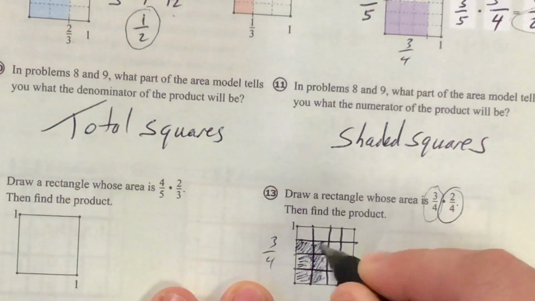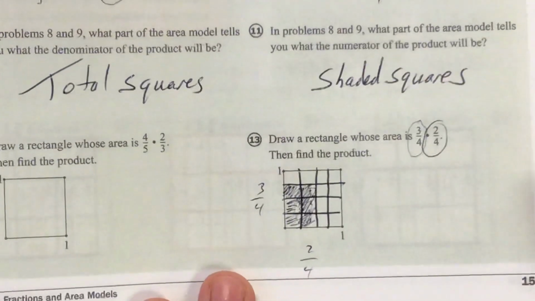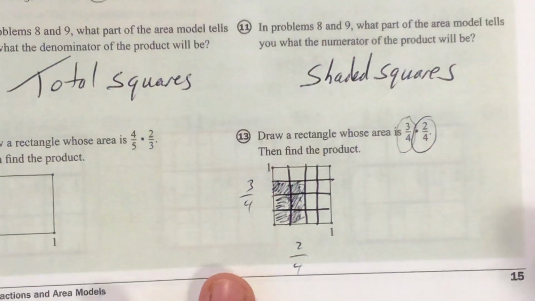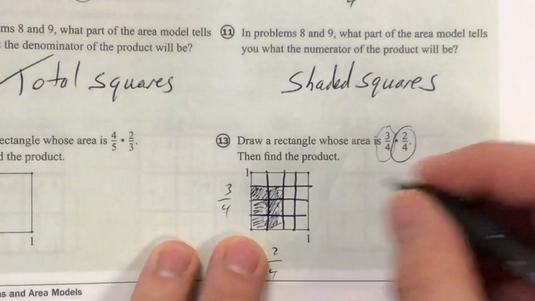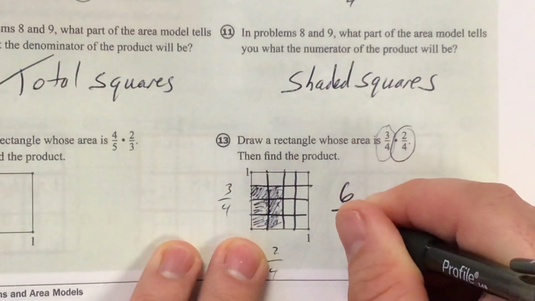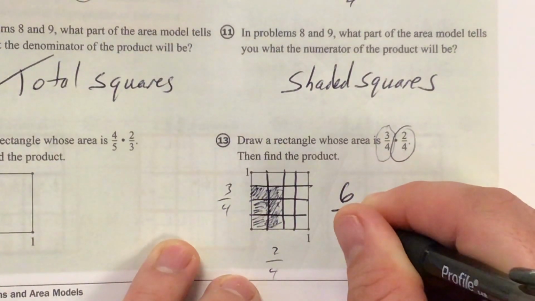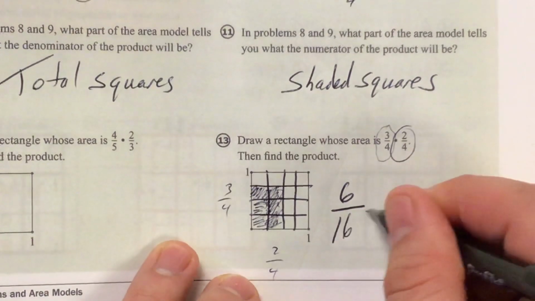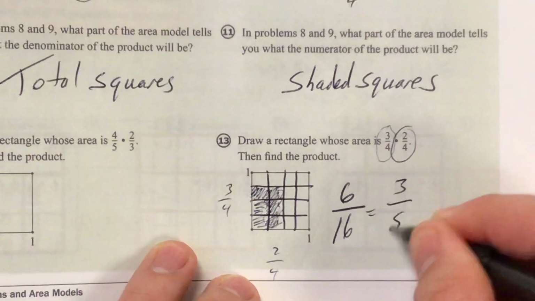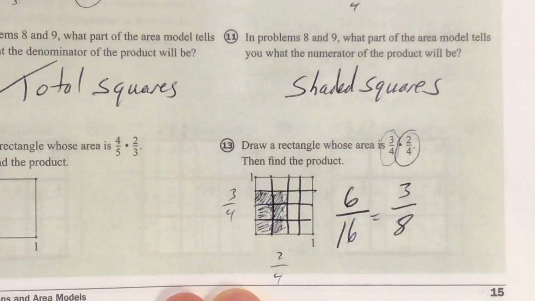That was terrible. Wait, let's just. So how many do you have total? Shaded 6 out of 4 by 4. 4 times 4. 16. Yeah, and then we can reduce it, divide by 2. Let's say 3/8.